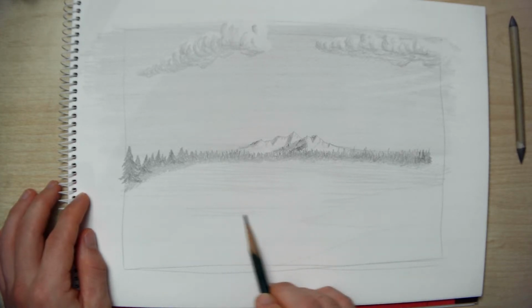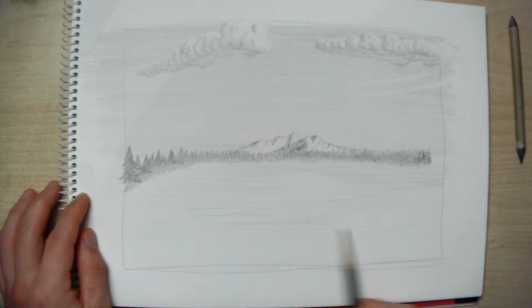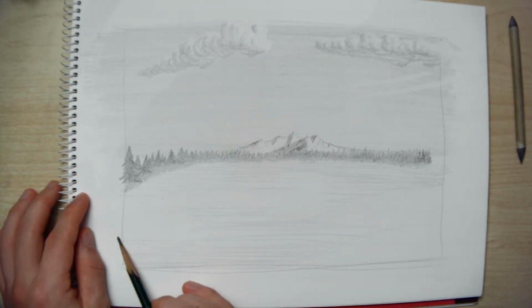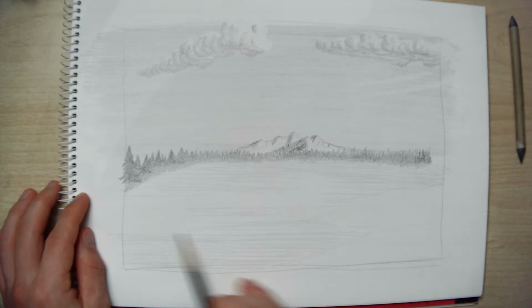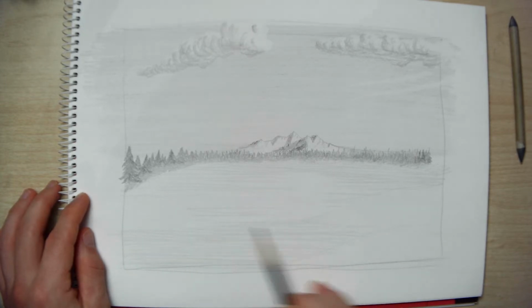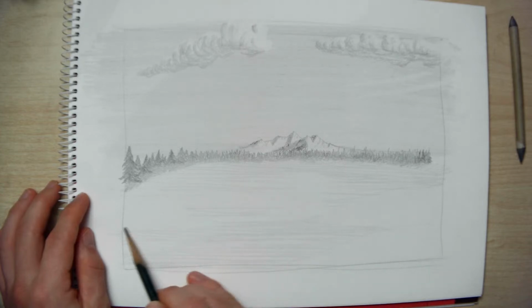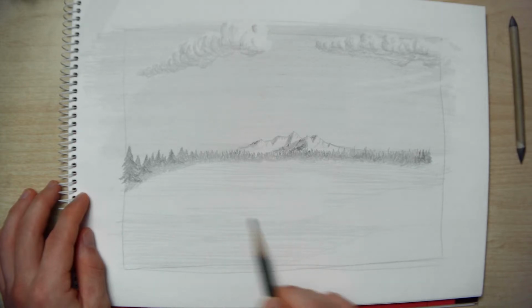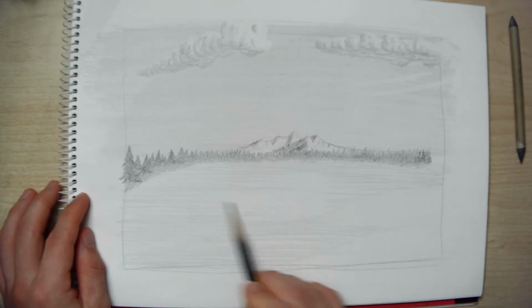Maybe the reflection stops down here, so right there I can just go across the entire width of the body of water, like so, over here to the very left.